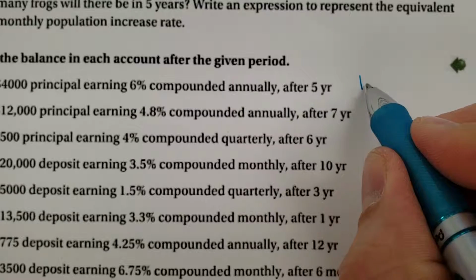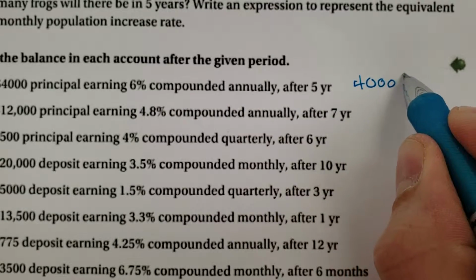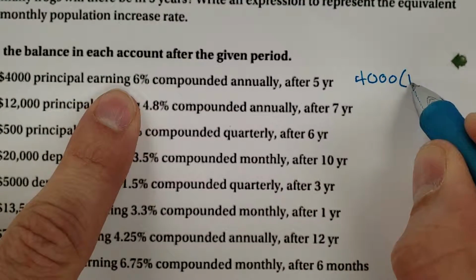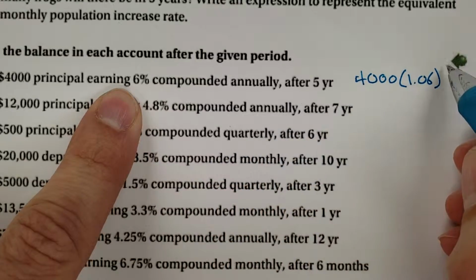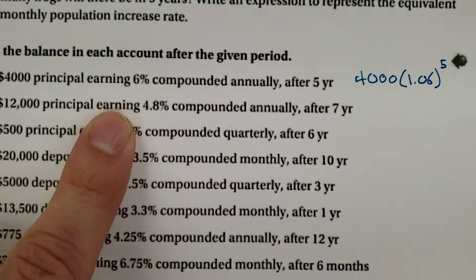This one, I would go $4,000. Excuse the sound. 1.06 because it's growing by 6%. One time a year for 5 years. Boom. Throw that in your calculator and you're good to go.